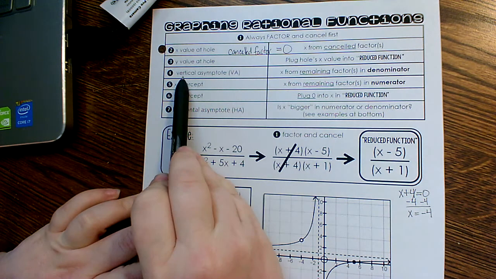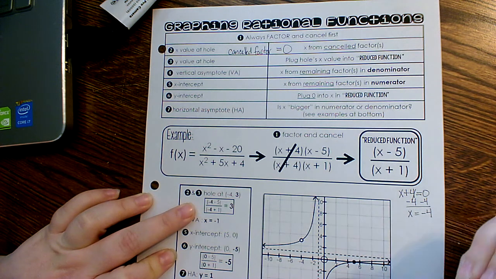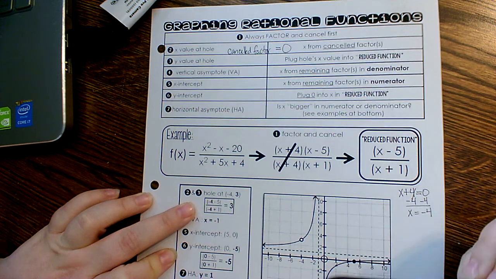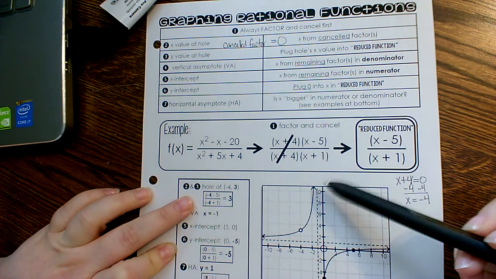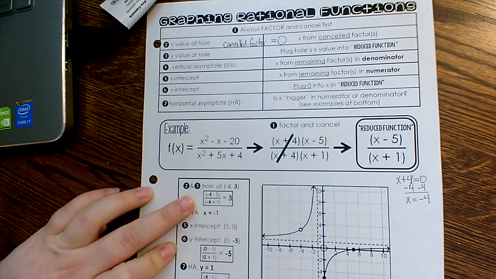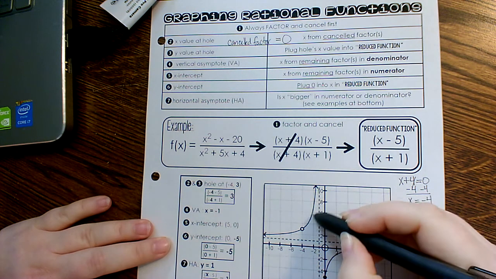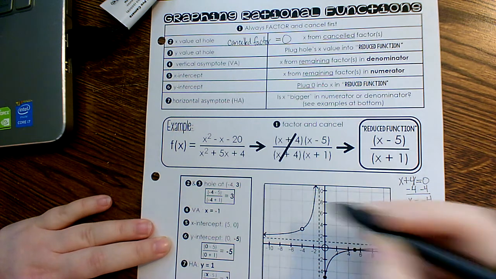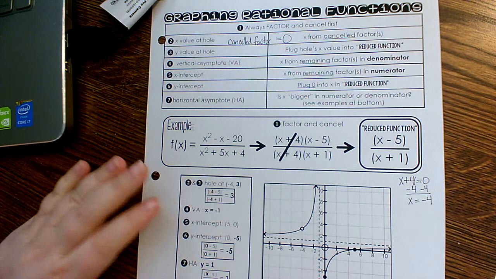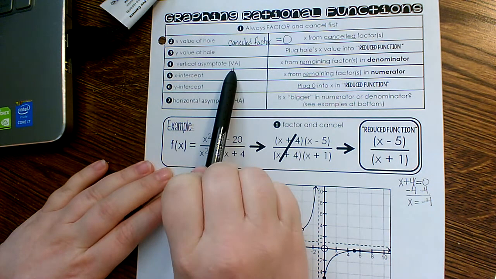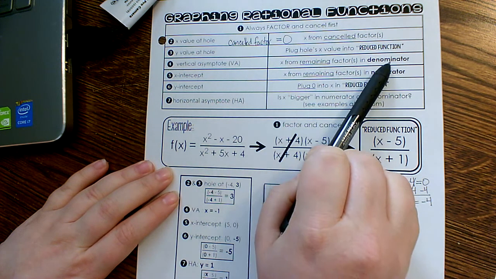There's also something called a vertical asymptote. Vertical, remember, goes up and down. You can see on the graph, this dotted line going up and down right here is the vertical asymptote. Remember, asymptotes are kind of boundary lines. They're lines that our graph is going to continually get closer to, but it's never going to actually touch or cross that line. So we need to know how to find them. To find the vertical asymptote, it's super easy. It's the x from the remaining factors in the denominator.